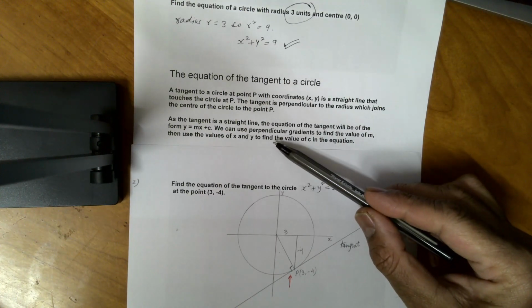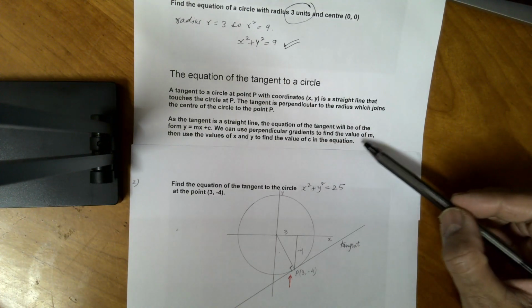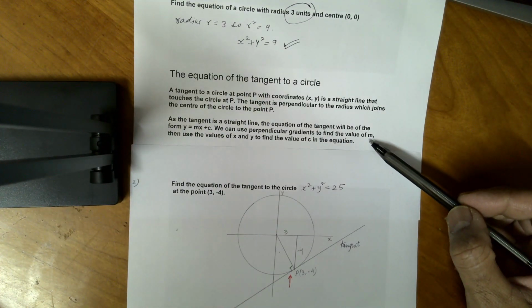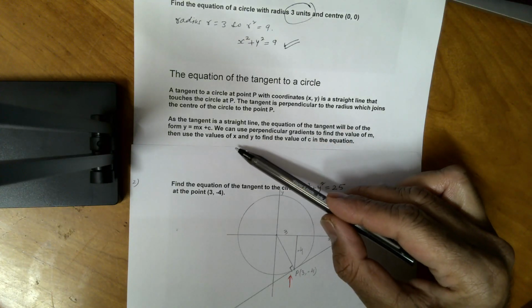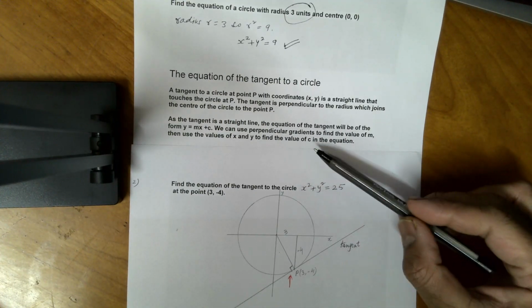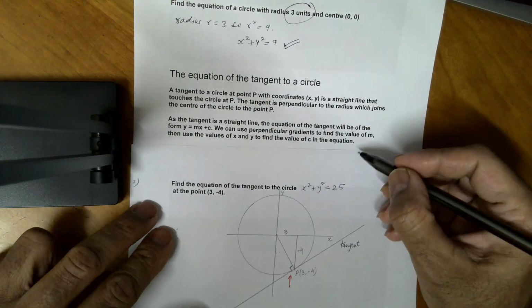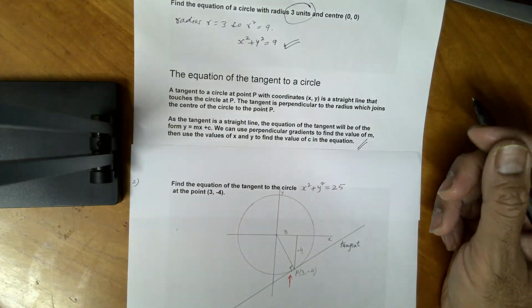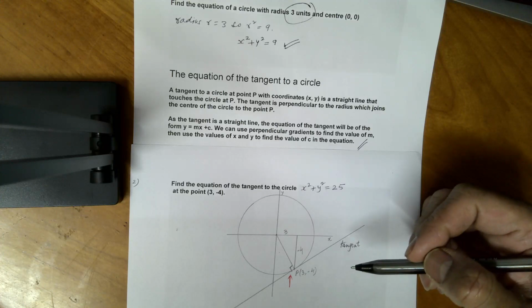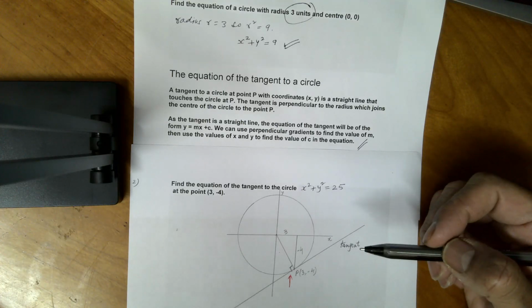We can use perpendicular gradients to find the value of m, then use the values of x and y to find the value of c in the equation. This is what we're going to achieve when we solve the problem.